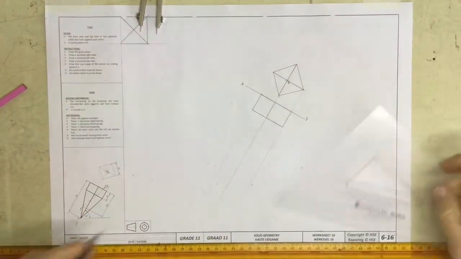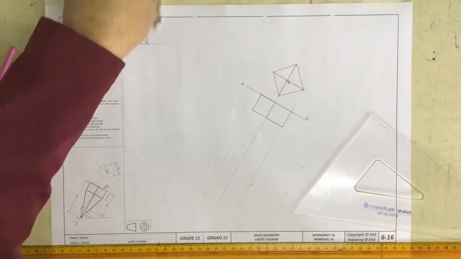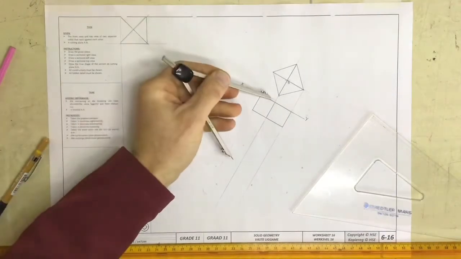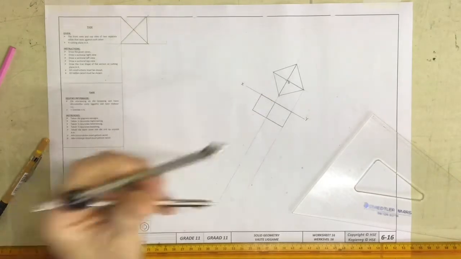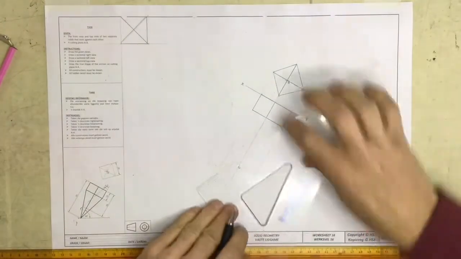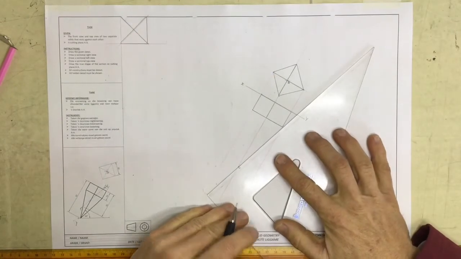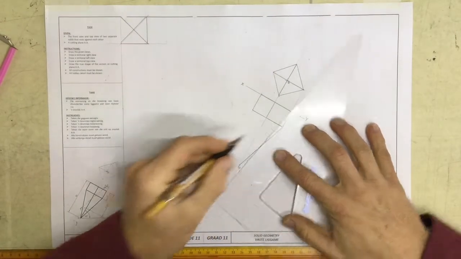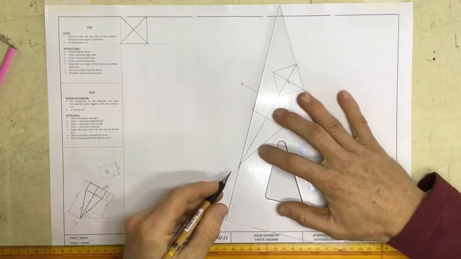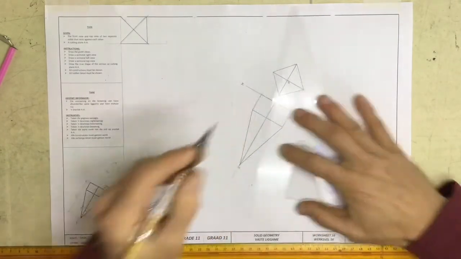Right. I need to find the distance to the top of this. It says that it's 85 millimeters to the top. Measure off 85. Go in over there, measure off that 85, label it as O as the apex, and you can then draw in these lines going up to the top there. All right, there we go, and there we go.